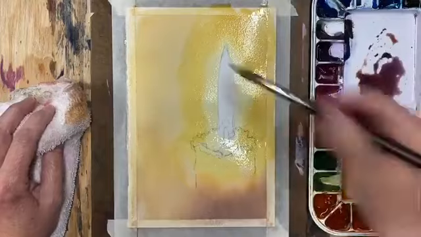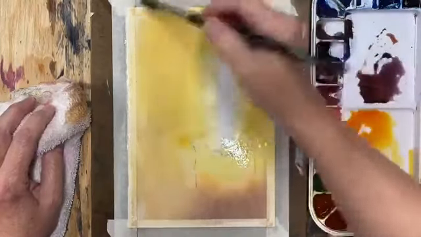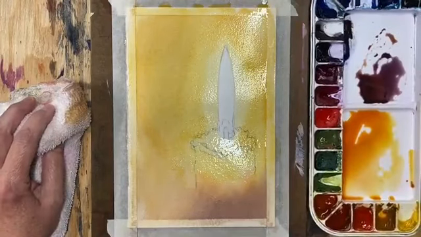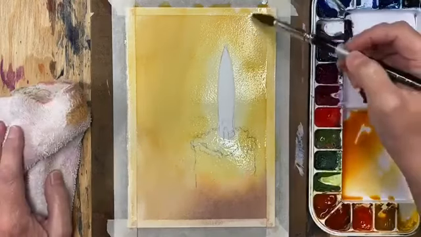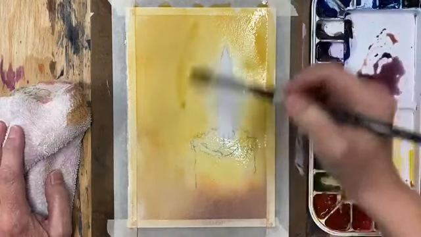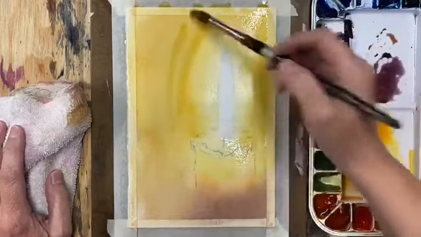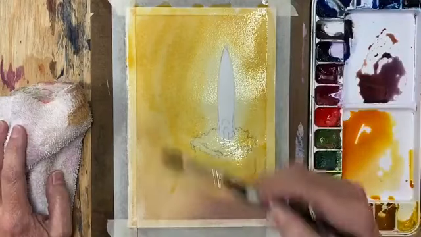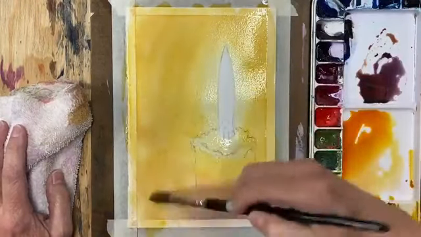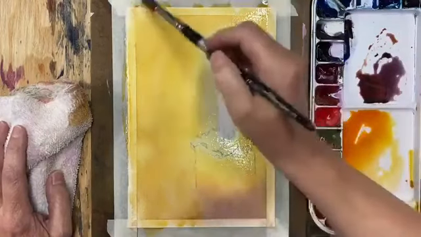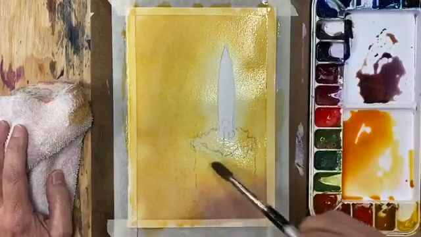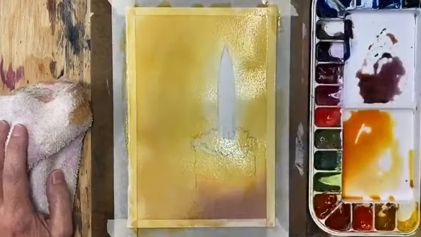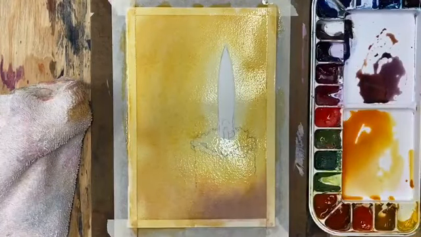There's a lot going on, and you build these layers up and you really start to see the glow come to life. And I love Quin Gold, quinacridone gold. Daniel Smith makes it. And it really is like candlelight in a tube. It's just wonderful. In a lot of ways, it's kind of similar to cad yellow, but it has a different type of transparency and luminosity that you just don't find with the cad yellow. And it's already got that nice warm tone, so you don't really have to do too much there.